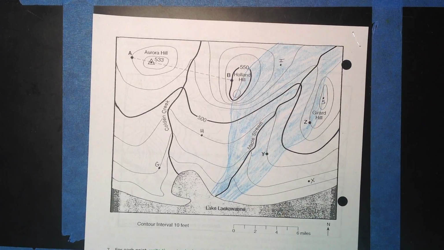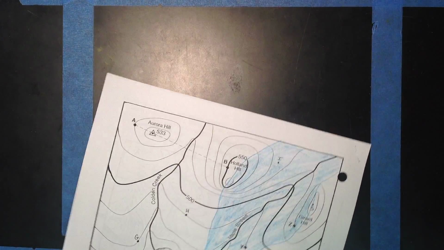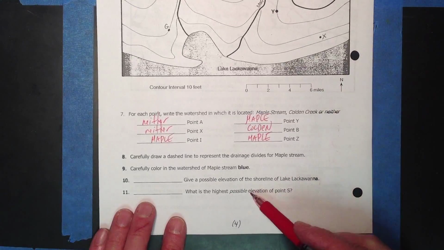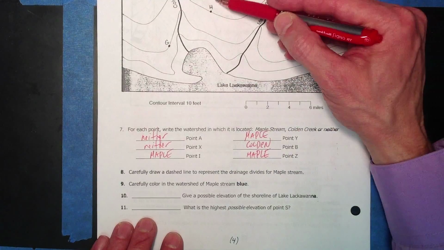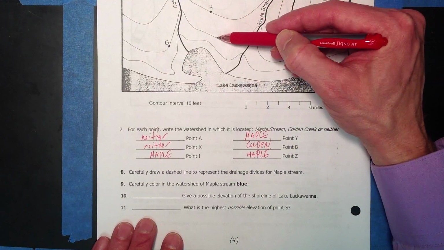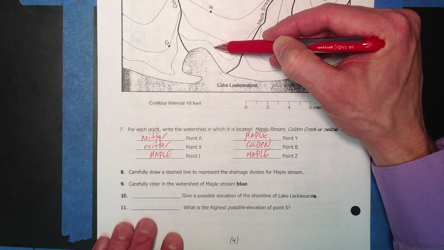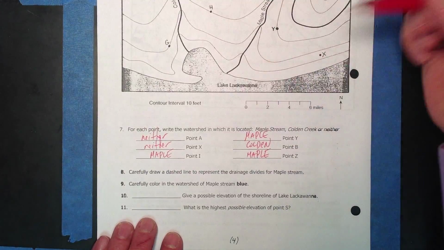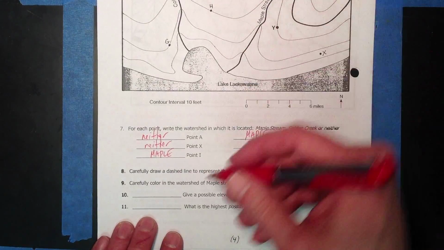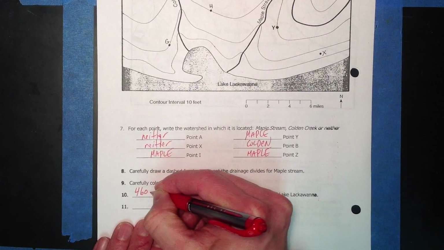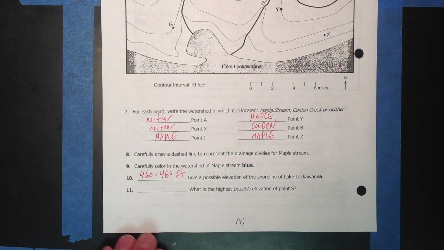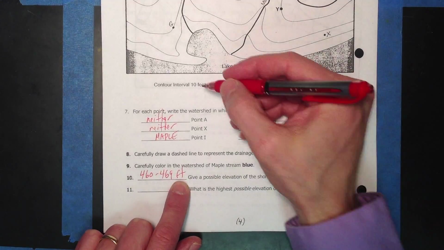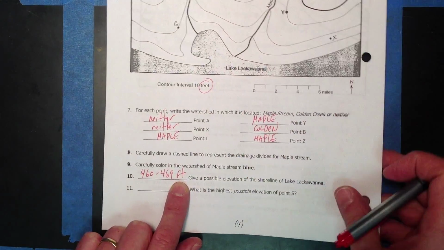Again, this is tricky. And then give a possible elevation of the shoreline of Lake Lackawanna. You've got to figure out 10 feet. This is 500, 490, 480, 470. Okay, so it could be 460. It could be anything in the range of 460 to 469 feet. Hopefully you can get that concept as well. These are in feet. Be careful.